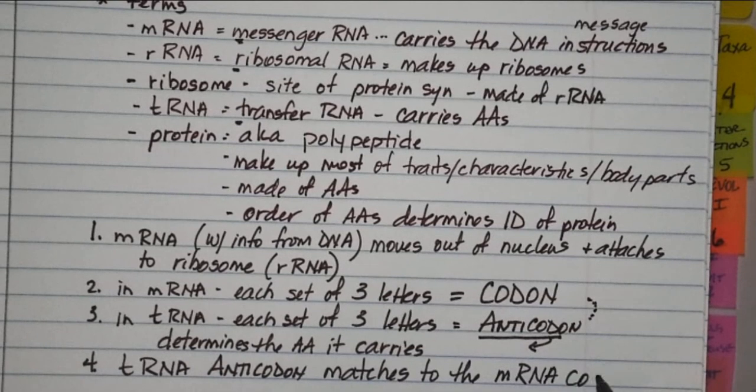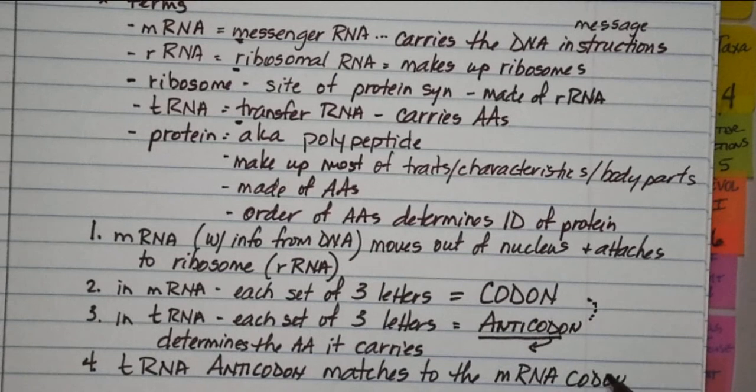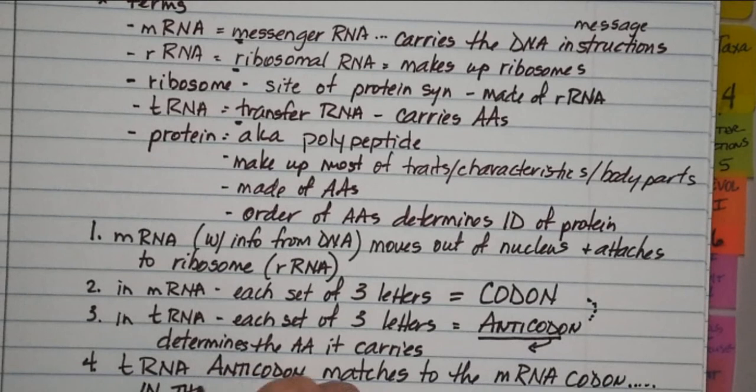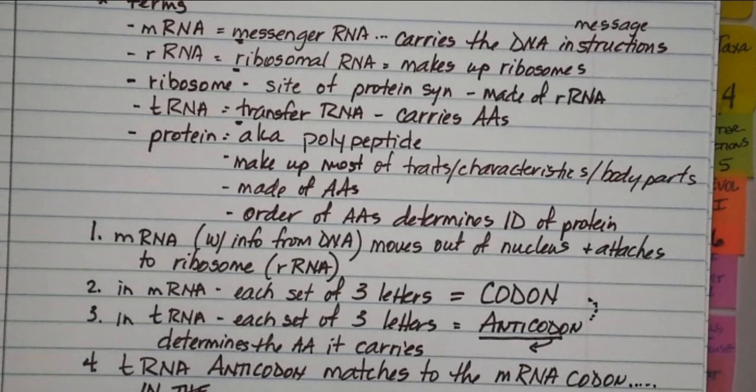This is the only place it's going to happen. Now, the ribosome acts like an enzyme. This could happen outside of the ribosome, but it happens so slowly that we just ignore that. So the tRNA anticodon matches to the mRNA codon in the presence of the ribosome. That's really important.